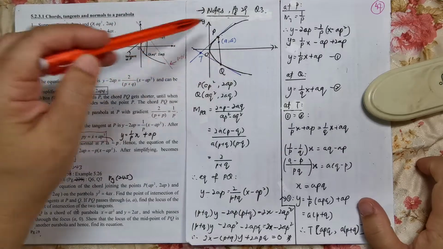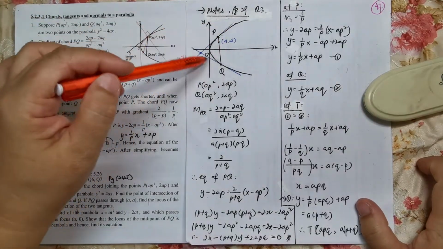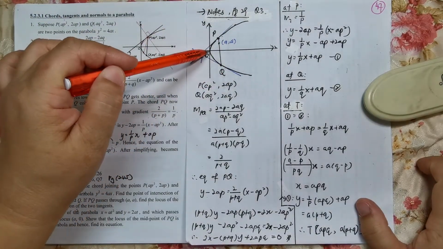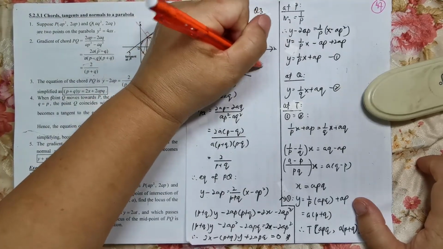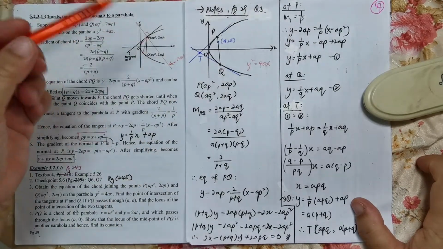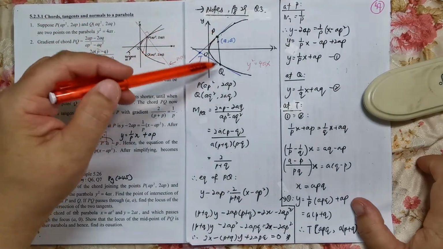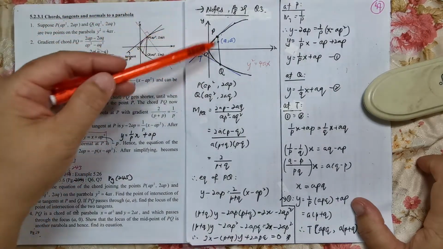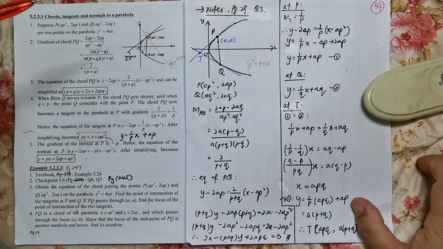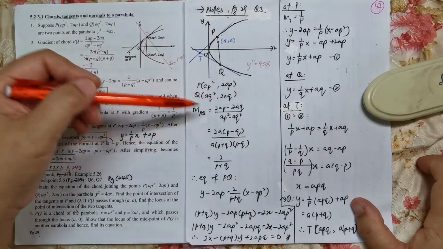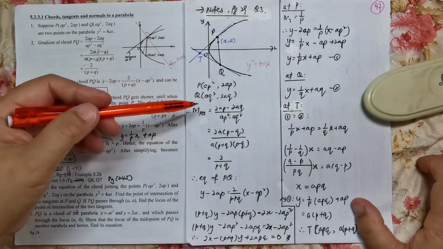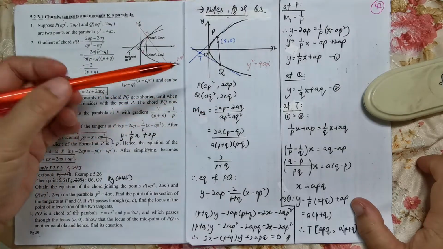So again, always sketch the diagram. This is the parabola with vertex at the origin, because it's y squared equals 4ax. There are 2 points, P and Q, lying on the chord PQ. The question first wants you to find the equation of chord PQ. As usual, we discussed this twice already, this is the 3rd time, so I go quite fast.